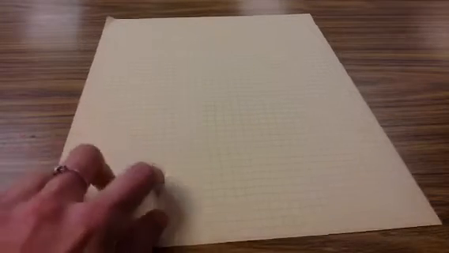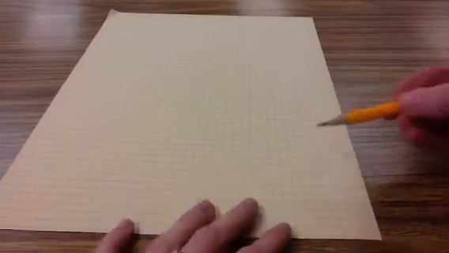Good morning, class. We are going to be diving right into forms. Now, we took our pre-test and we played around on our graph paper talking about forms and shapes. But today we're going to really look at forms. Forms being a 3D shape, so drawing a shape and making it look 3D.